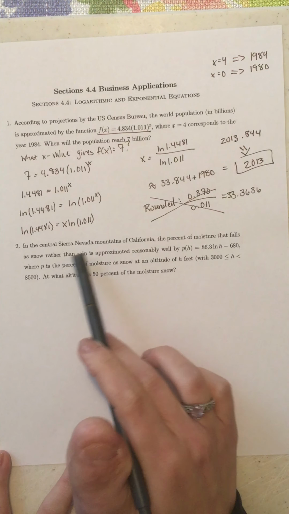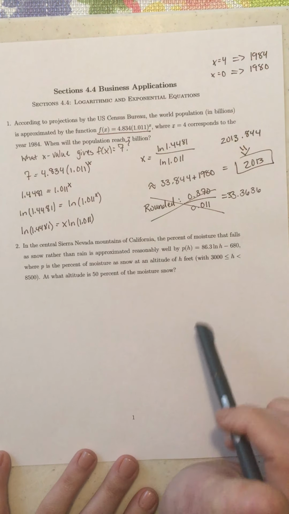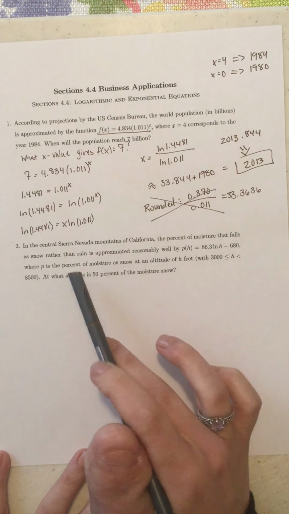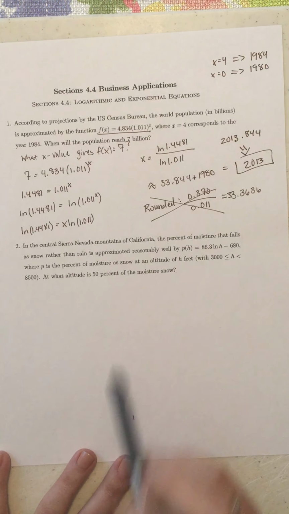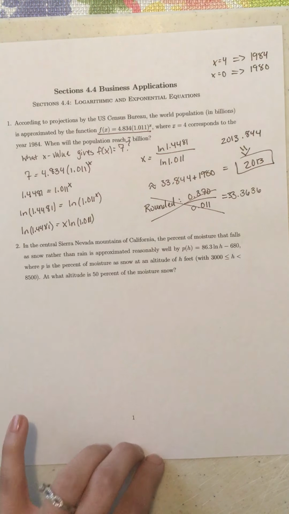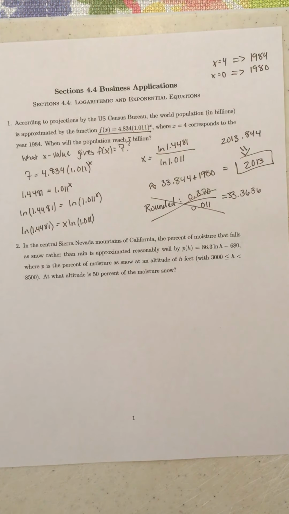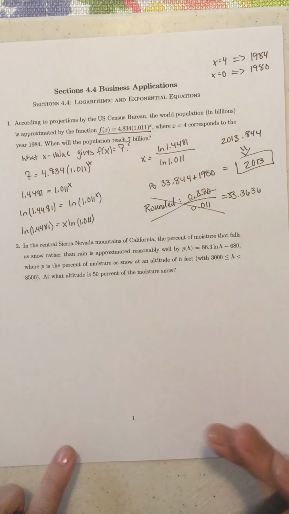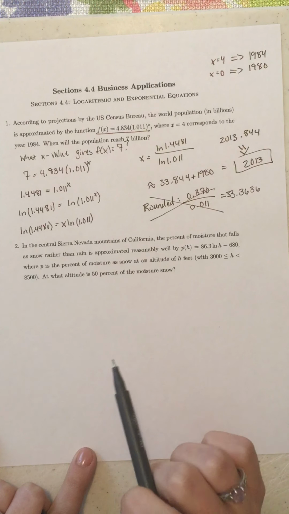So in the central Sierra Nevada mountains of California, the percent of moisture that falls as snow rather than rain is approximated reasonably well by this equation of P of H equal to 86.3 ln of H minus 680, where P is the percent of moisture as snow at an altitude of H feet, where our H is restricted by 3,000 and 8,500.